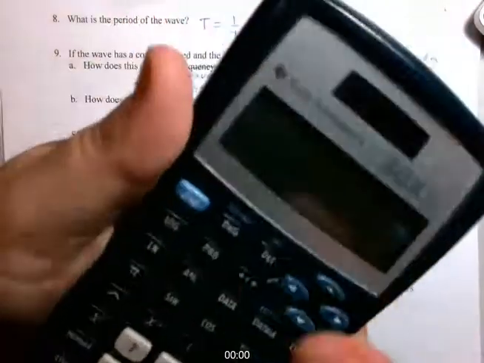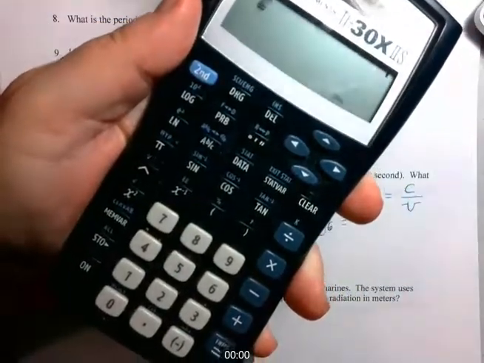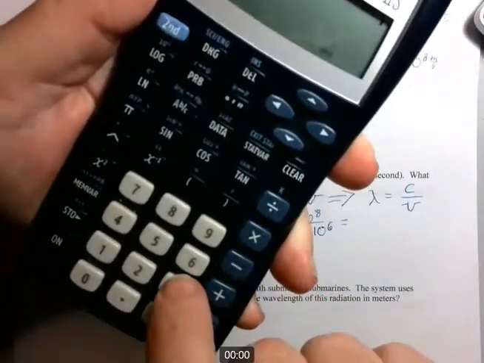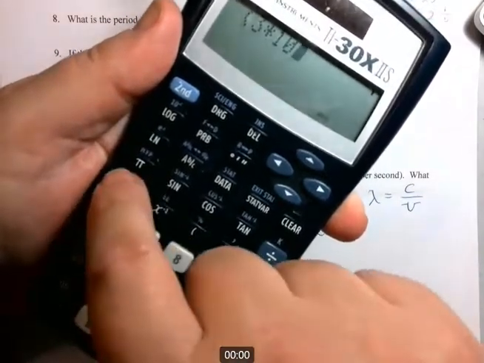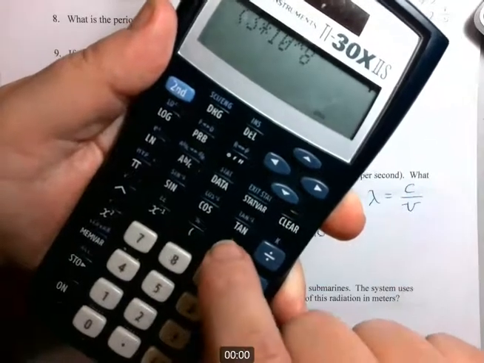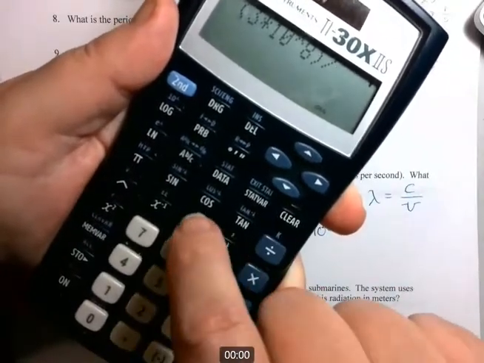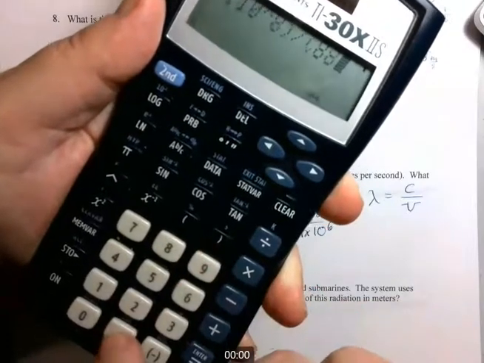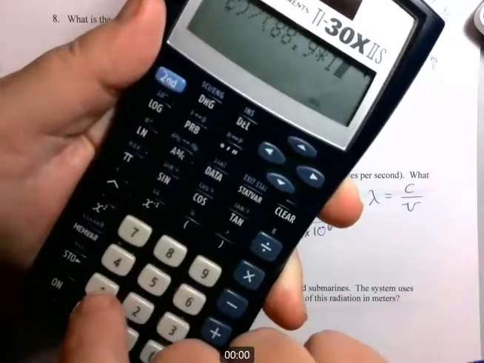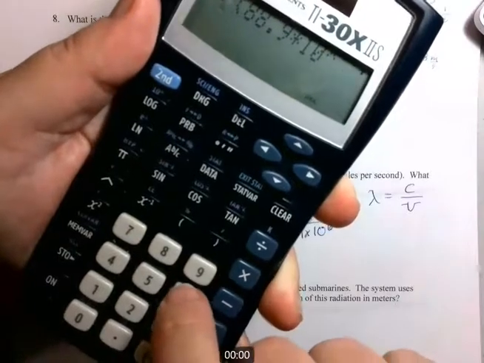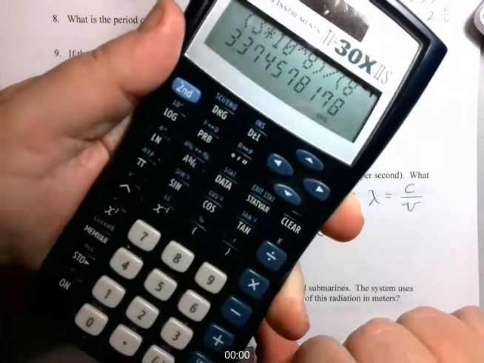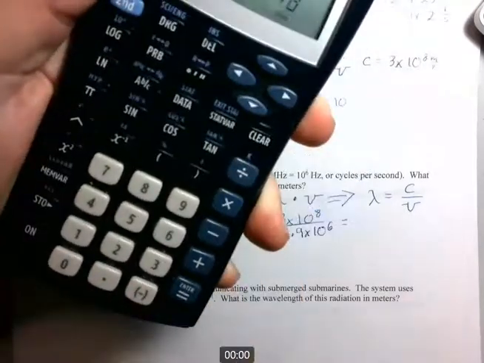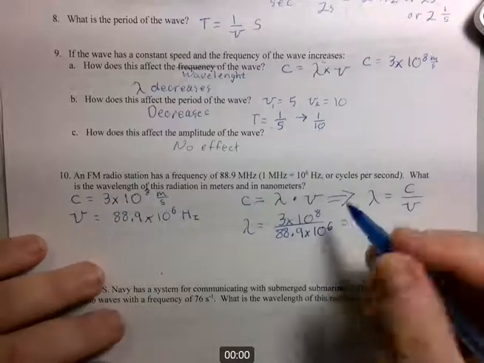Whenever you're doing scientific notation, always enclose it in parentheses. So I've got open parenthesis 3 times 10 caret 8 close parenthesis, divided by open parenthesis 88.9 times 10 caret 6 close parenthesis, and equals, and it gives us 3.37.